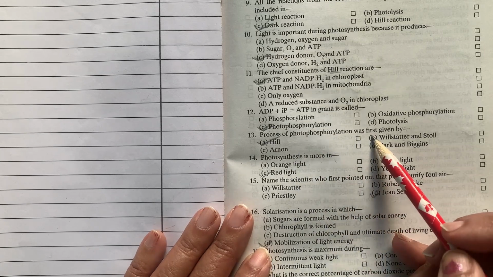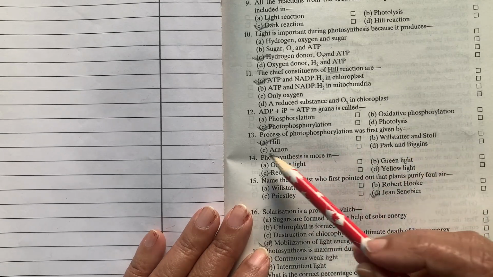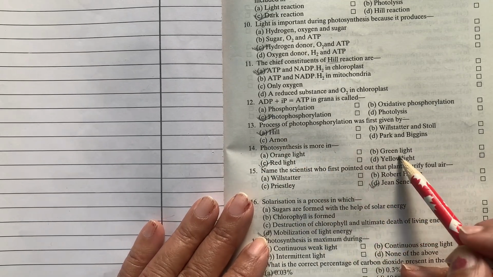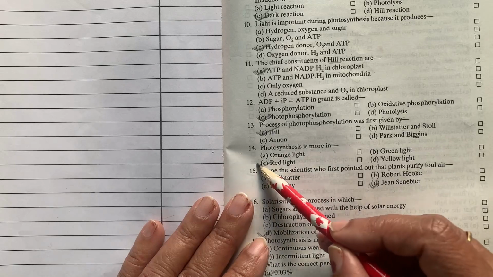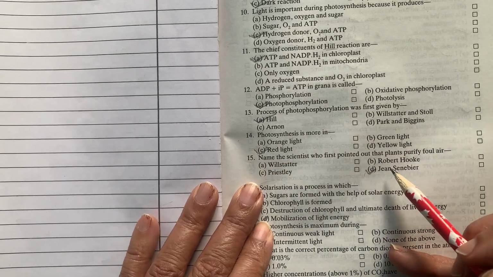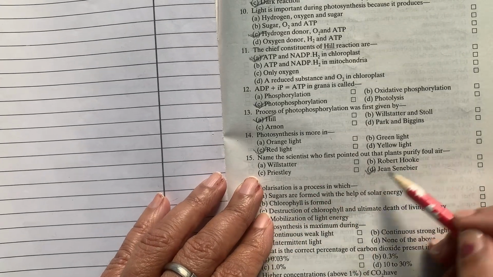Process of photophosphorylation was first given by Hill, Arnon, Willstatter and Stoll, Park and Wiggins. It is by Hill. Photosynthesis is more in orange light, green light, yellow light, red light. It is in red light. Name the scientist who first pointed out that plants purify foul air. Willstatter, Priestley, Robert Hooke, Zinn.